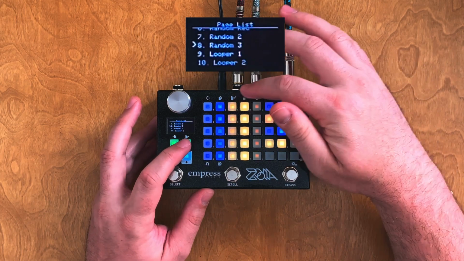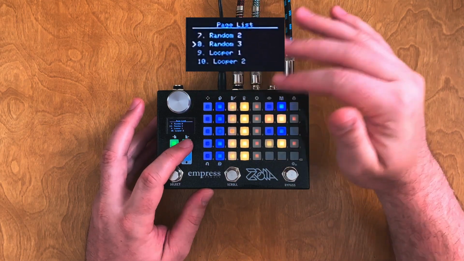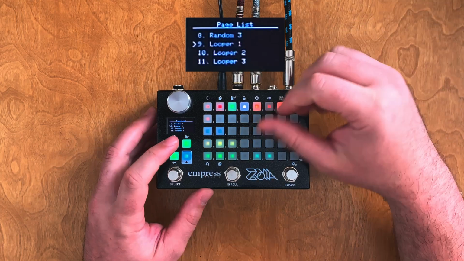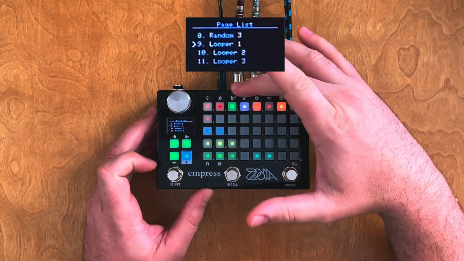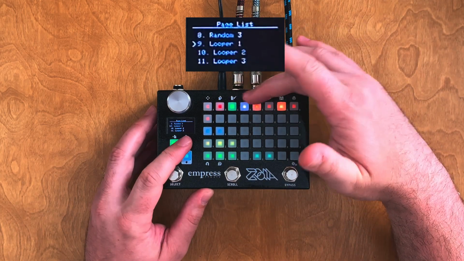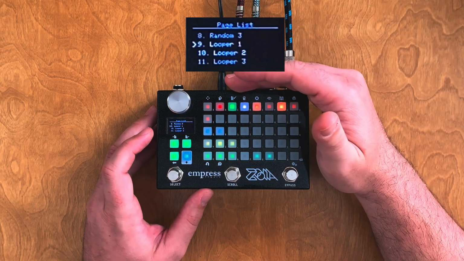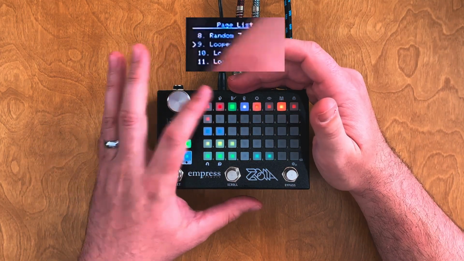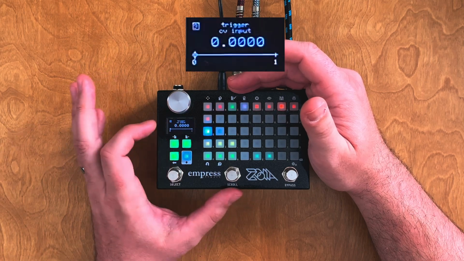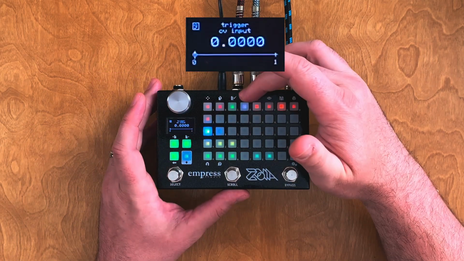So there's a pair of those for every setting on the front page. And then we get down to our looper section, which there's a page for each looper. All the pages are identical, same settings here. You have the looper module. You have a trigger module, which is what cancels out the loop.